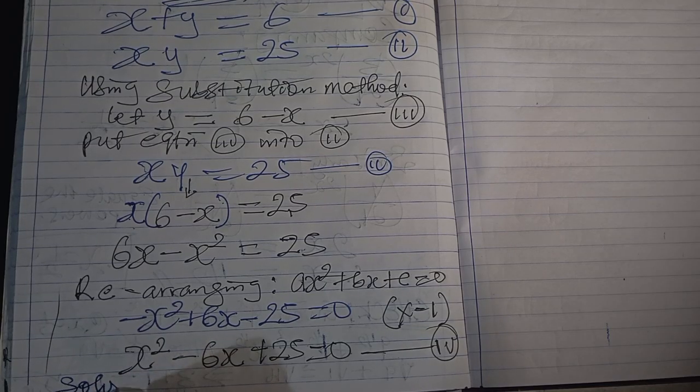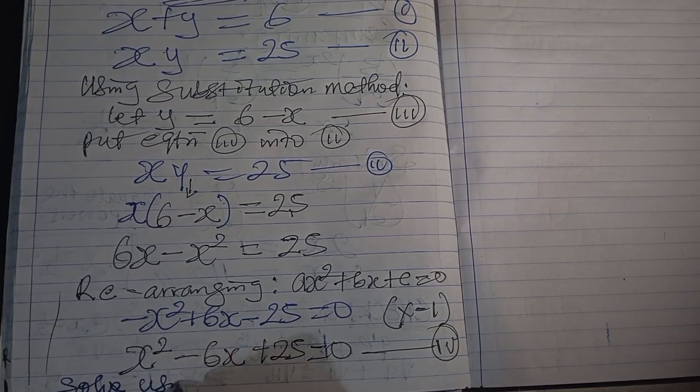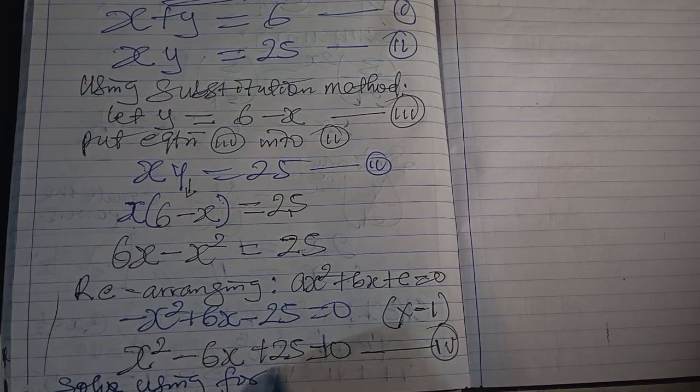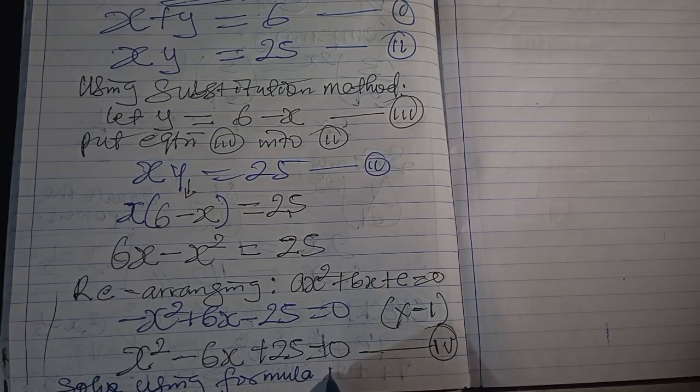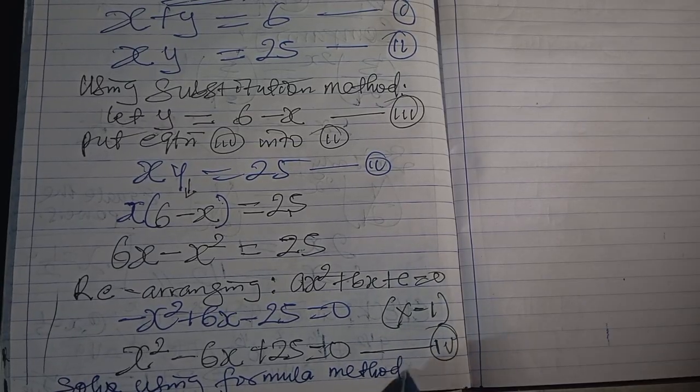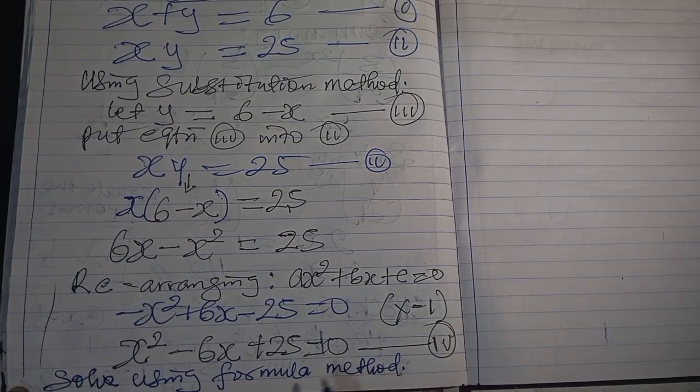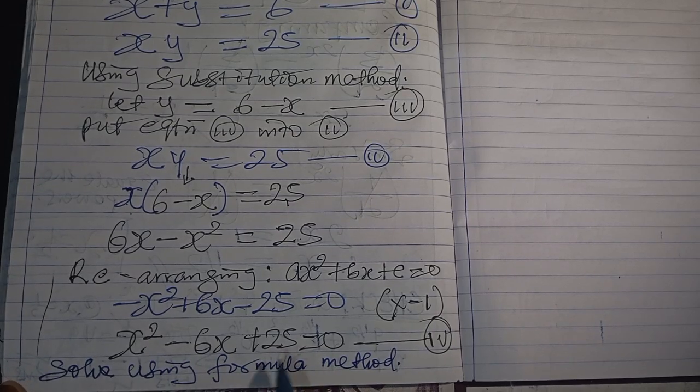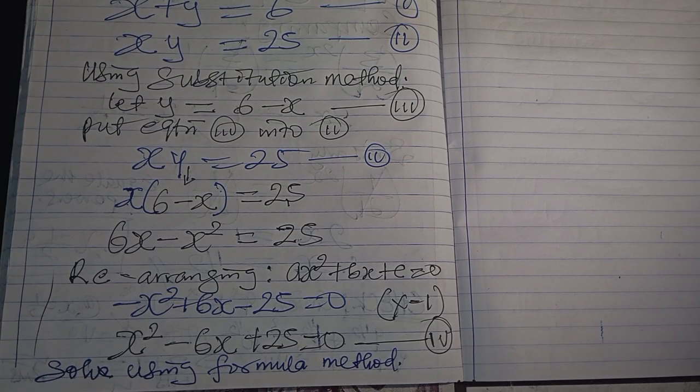Solve using formula method. This is a quadratic equation, and to solve this quadratic equation, formula method will be good. For more on quadratic equations, check my previous lessons, part 1, part 2, and part 3.